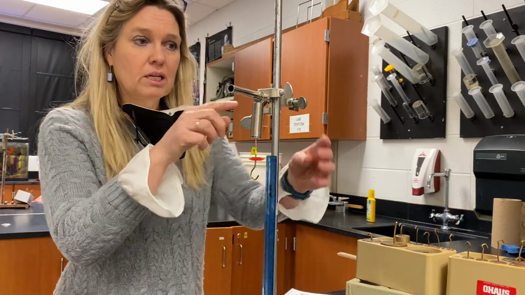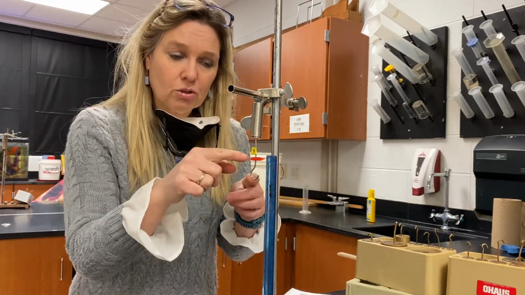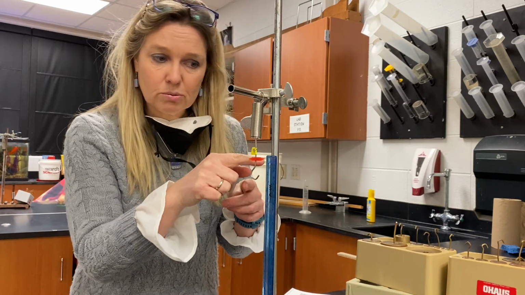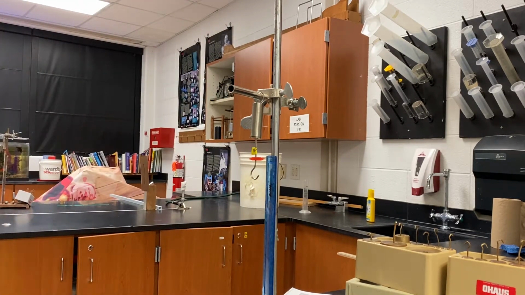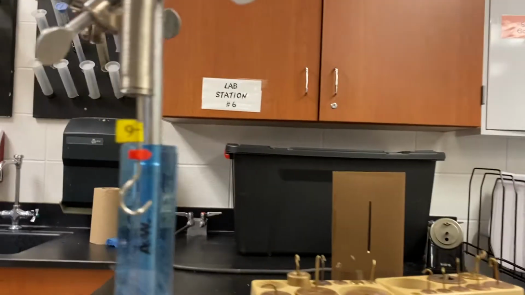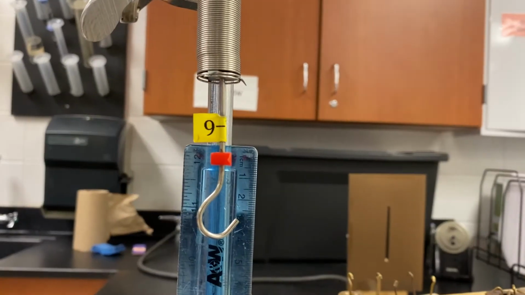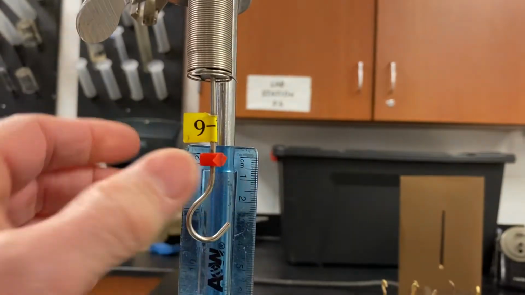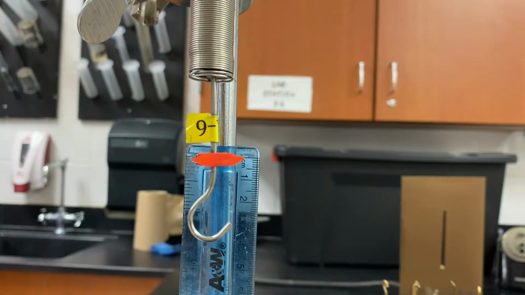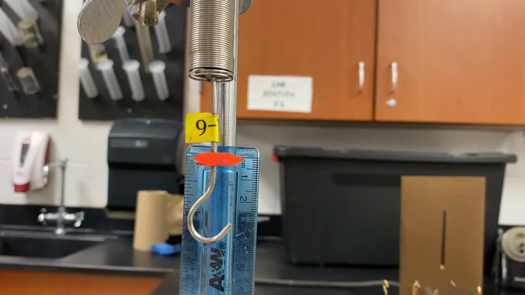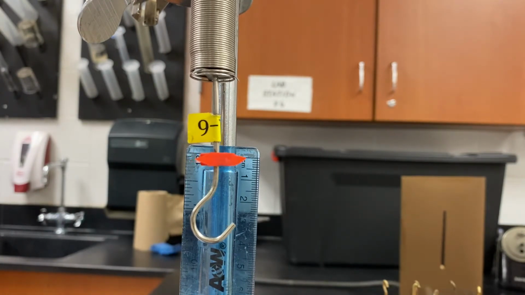What I've done already is adjust this ring stand so the little pointer that's attached to the spring lines up really well with 0. I'm going to start to zoom in here. Hopefully, oh, see, that's moved a little. I want to make sure the pointer's actually pointing for you. Okay, and then it's focused. It's pretty good there.